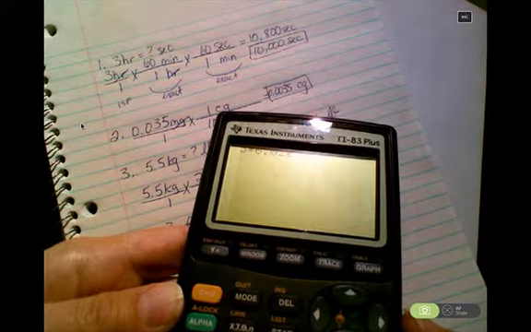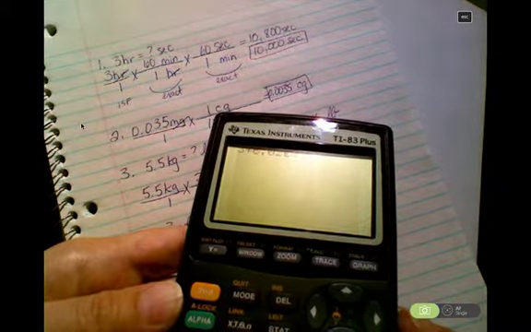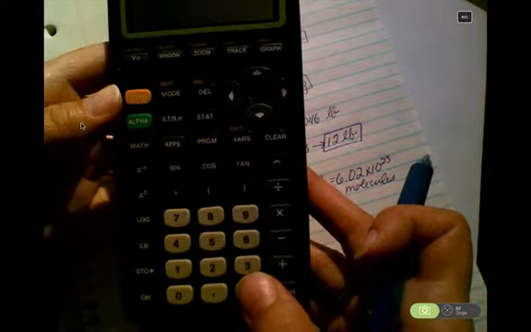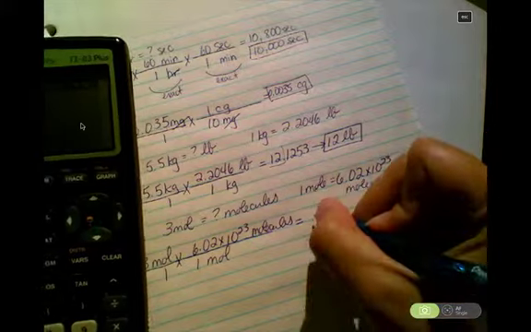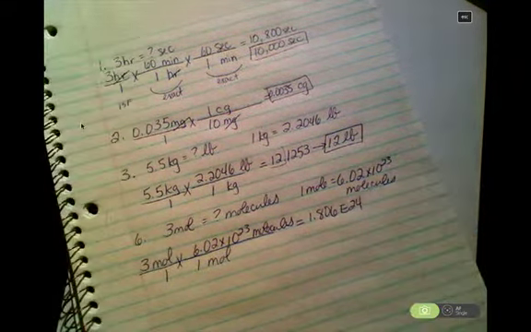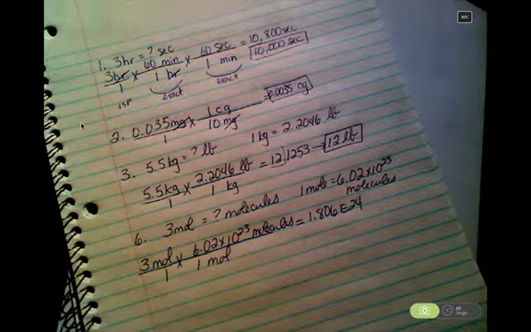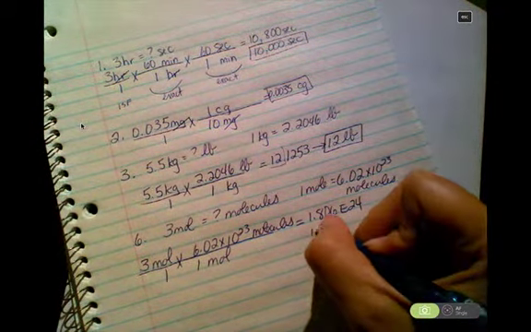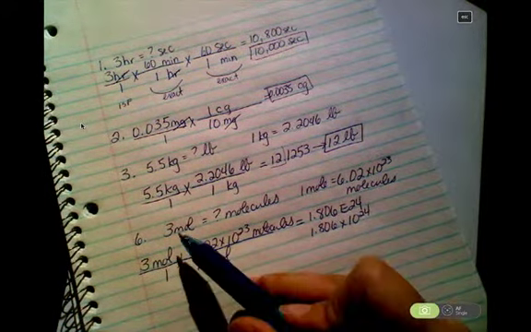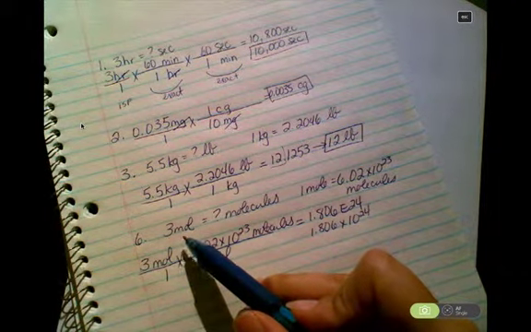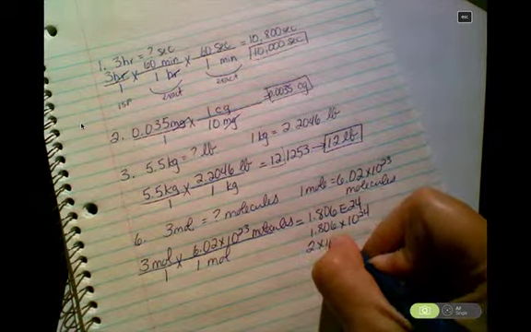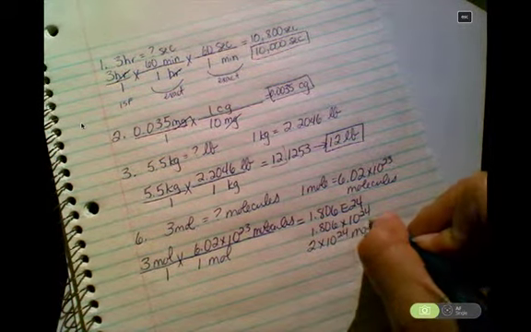This terrible video, sorry. It gives you an E on your screen, which means times 10 to the, and then we're going to put in 23. And the answer is, my calculator says 1.806 E24. Okay, well the E is the times 10 to the, so it's really 1.806 times 10 to the 24. But 3 moles, remember, is only 1 sig fig, so I need only 1 in my answer. So I'm going to round it to 2. So 2 times 10 to the 24 molecules.